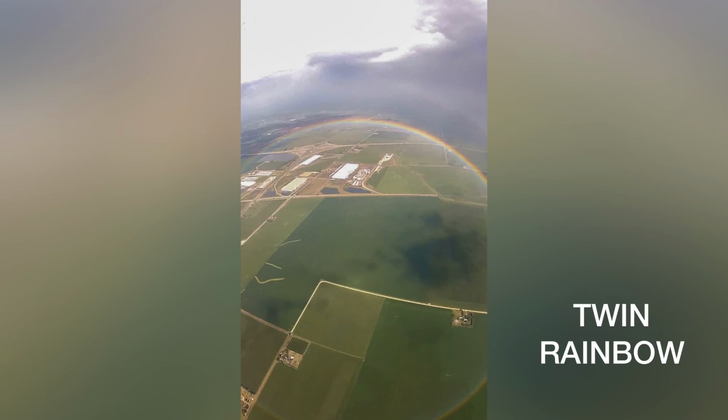All right, so in the next picture, what you are looking at is called a twin rainbow, and this picture was taken from, I believe, aerial photography. It looks like from maybe a plane or a helicopter. So this is what's called a twin rainbow. You can see the rainbow on the top, the little outline on top of that rainbow, and then one at the bottom making a full circle from an aerial view.